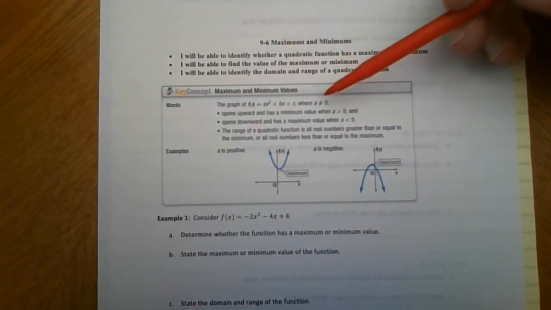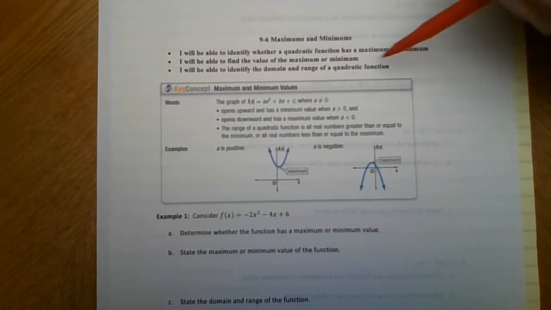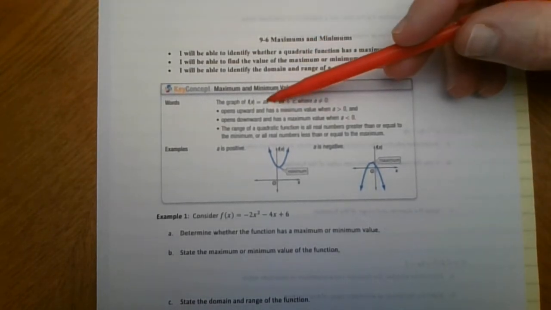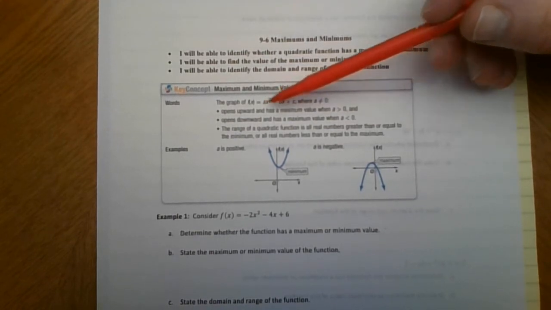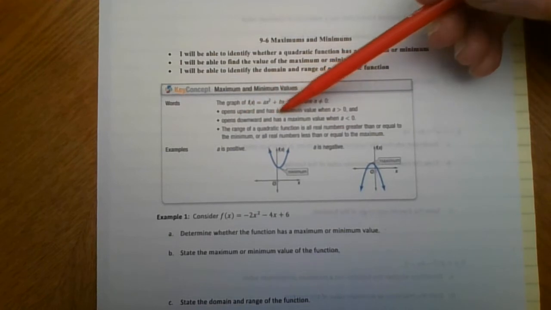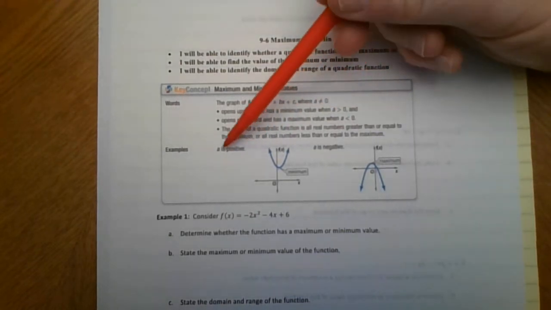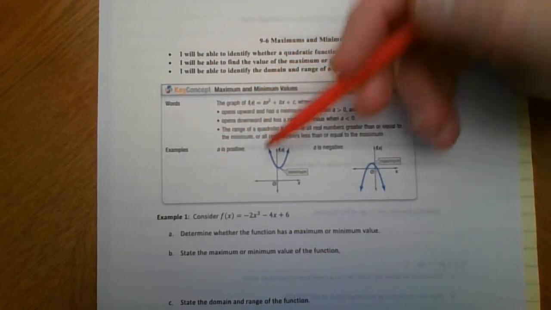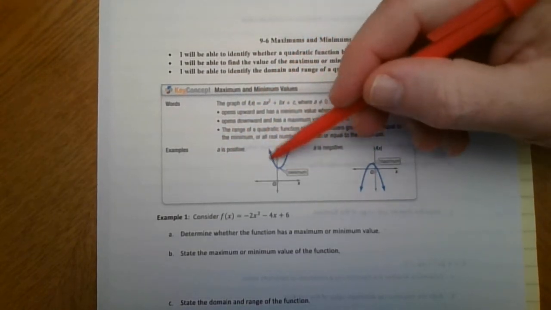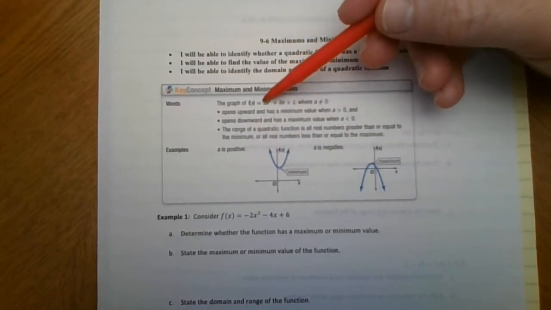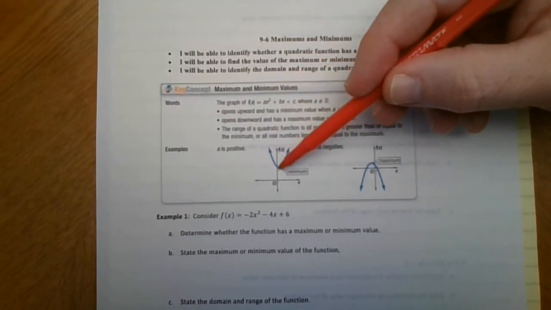To tell if a function has a maximum or minimum is fairly simple. We just want to identify the a and see if it's positive or negative. If the a is positive, it opens upward and has a minimum value when a is greater than 0. It looks better down here where it says if a is positive, the parabola goes this way, which means it has a minimum. So if the first number is positive, it will have a minimum.